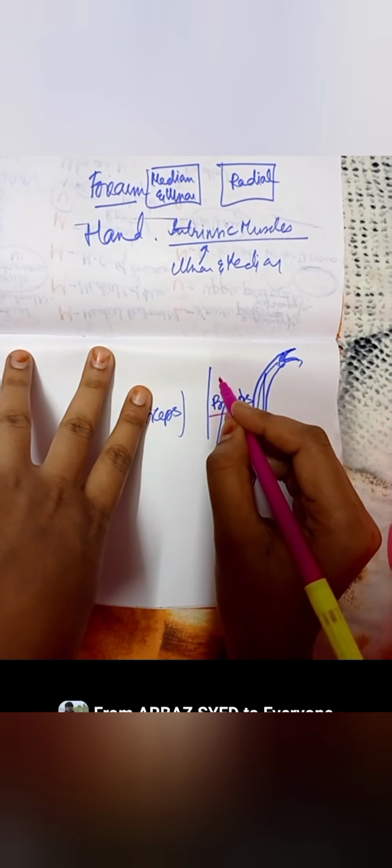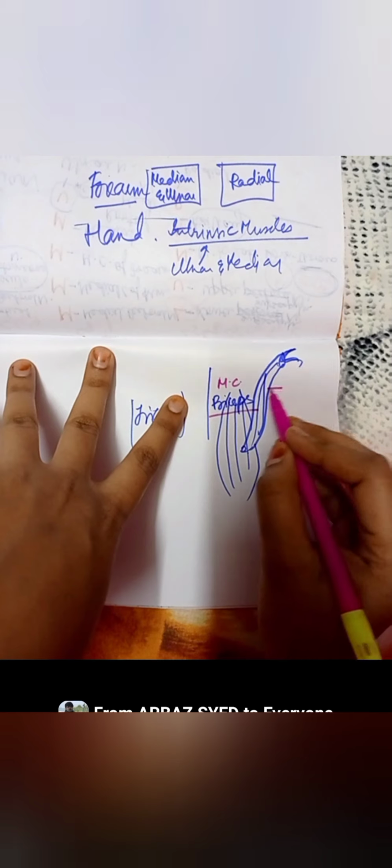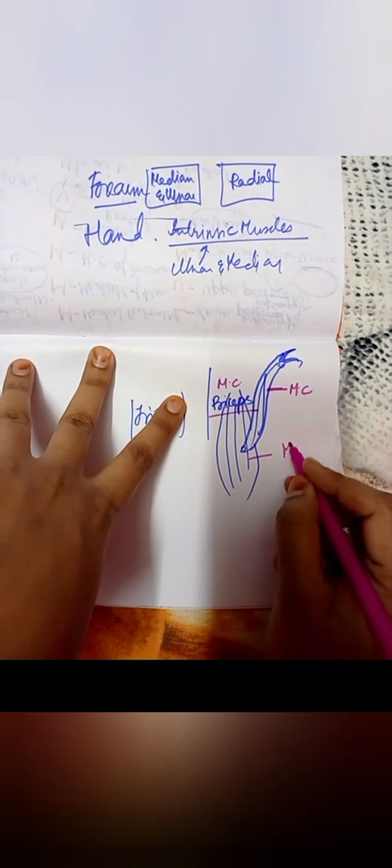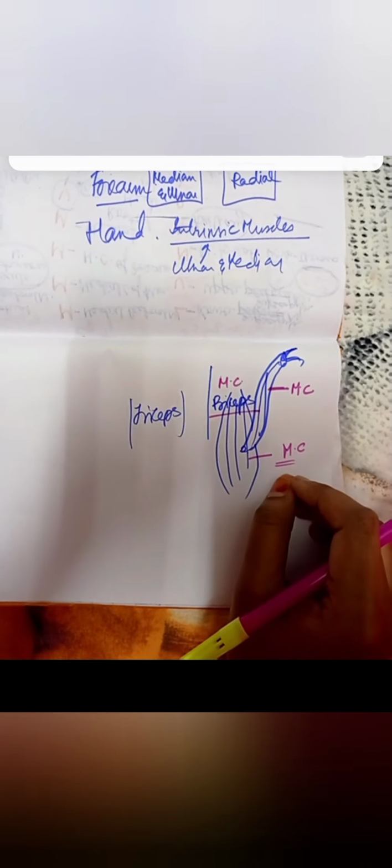Now tell me, who is handling the anterior compartment? Your musculocutaneous. Fill it in now. Biceps supplied by musculocutaneous. Coracobrachialis supplied by musculocutaneous. Brachialis supplied by musculocutaneous. Exceptions are there, I will tell it afterwards, but for now, remember musculocutaneous. Triceps, posterior compartment. Who is doing that? Your radial nerve. Triceps supplied by your radial nerve.